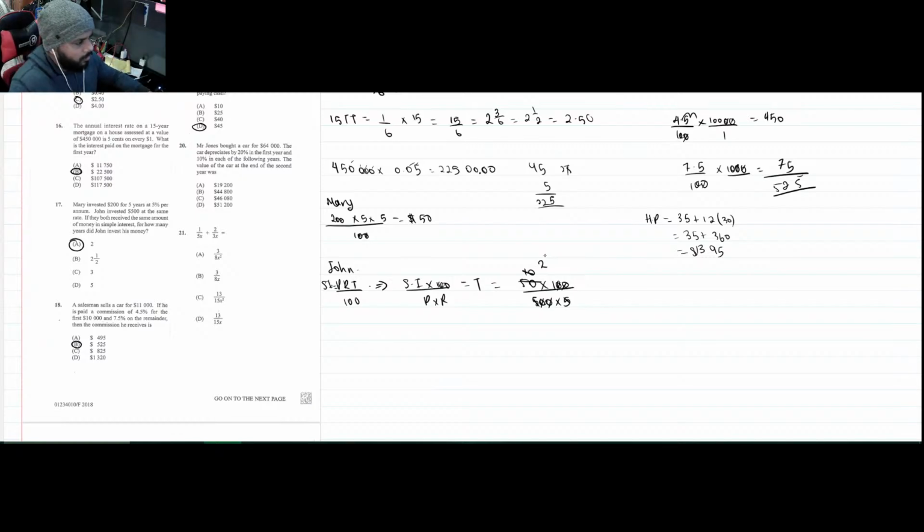So 64,000 multiplied by 20 over 100. That is 64 times 2, 6 twos are 12, 128, so 12,800 is how much it depreciated by. Take it away from the 64,000. 3 minus 2 is 1, 6 minus 1 is 5. We get 51,200, which was the value of the car at the end of the first year.